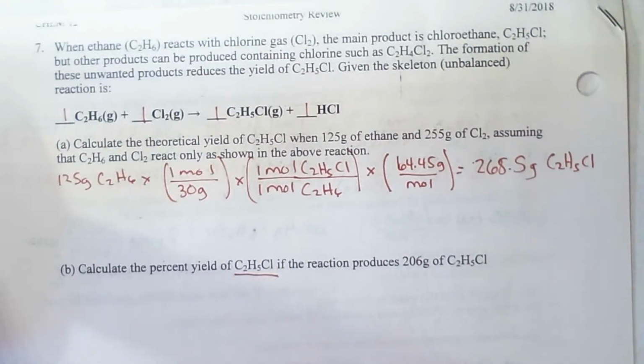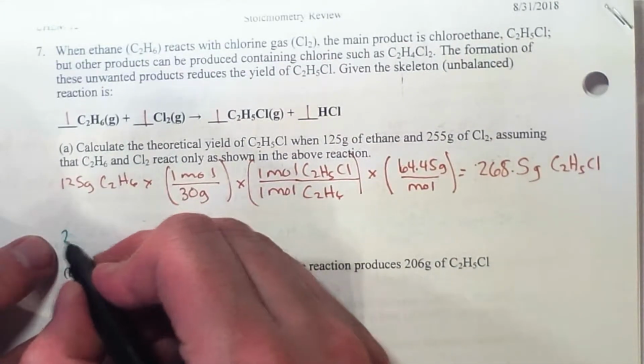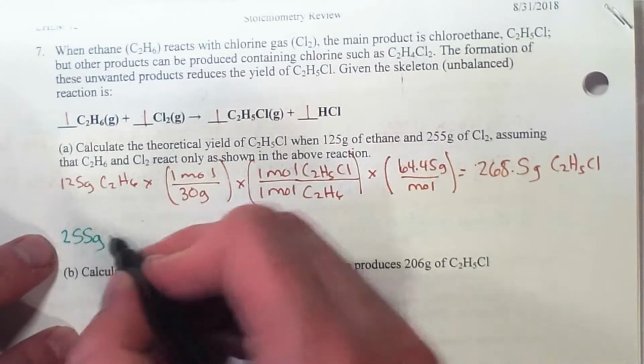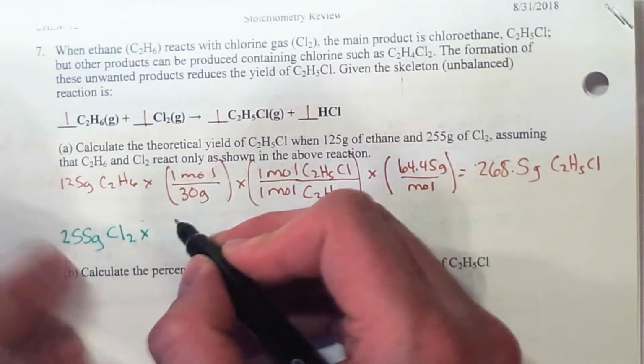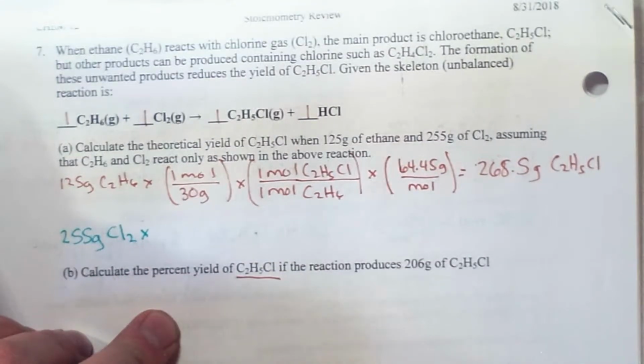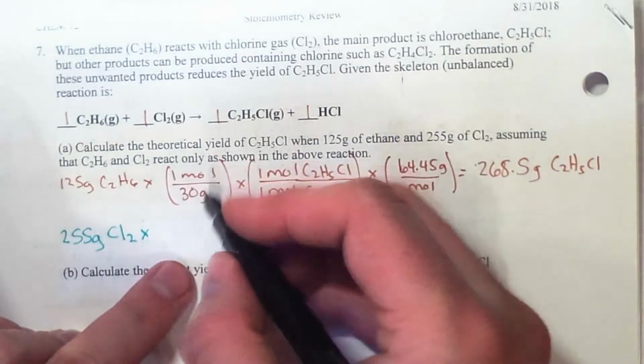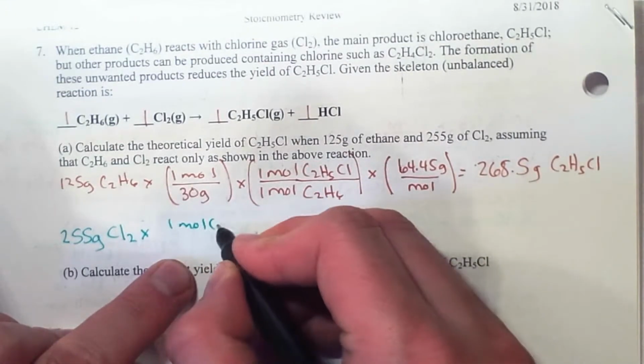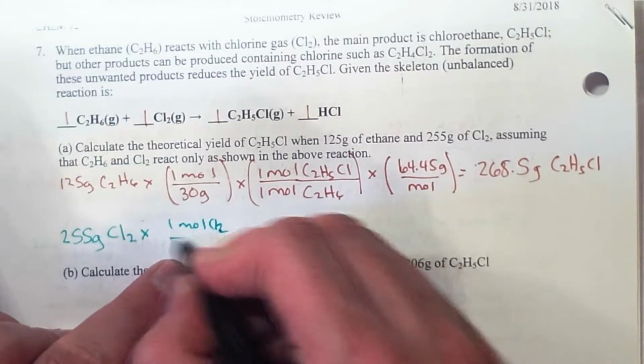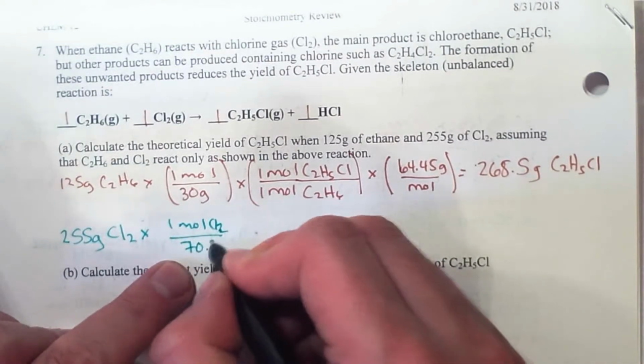So now we'll do the same thing for the other reactant, which is chlorine. 255 grams of chlorine. One mole of chlorine is 70.9 grams.